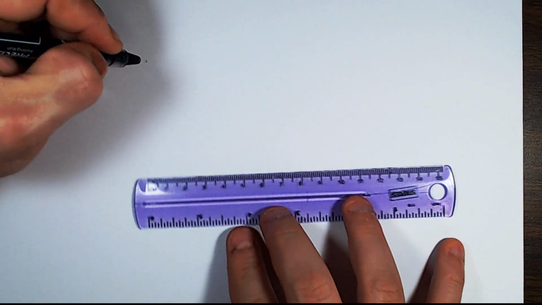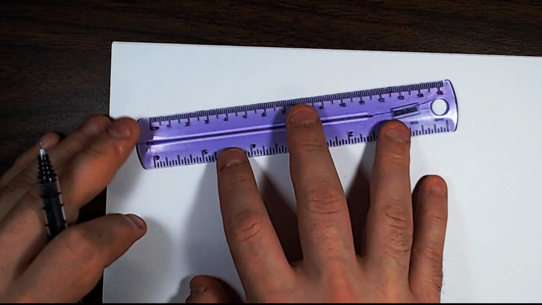Okay, this looks hard. Let's work this out. So it says, let me get up here because we'll probably use a lot of this paper.